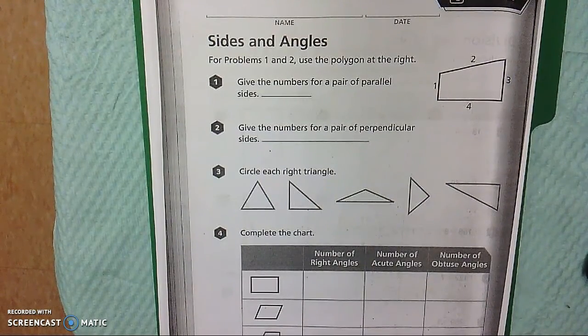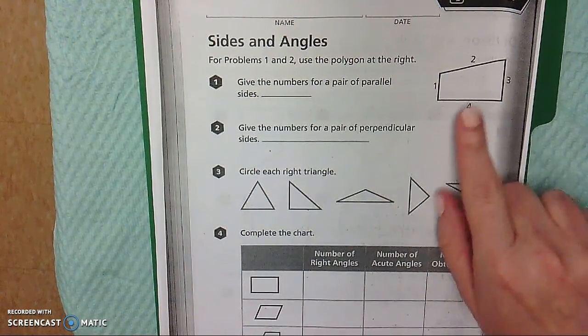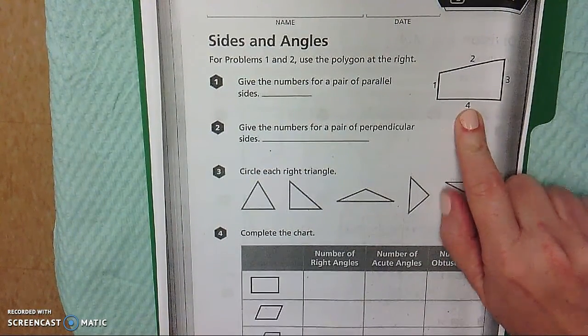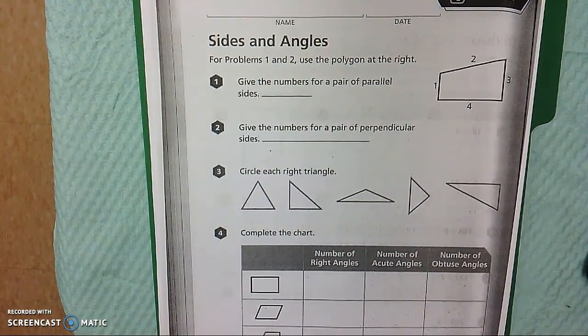Tonight's homework in our math workbook, page 208, Sides and Angles. It says for problems 1 and 2, use the polygon on the right. Okay, so we're going to be looking at this polygon right here. Number 1, give the number for a pair of parallel sides.